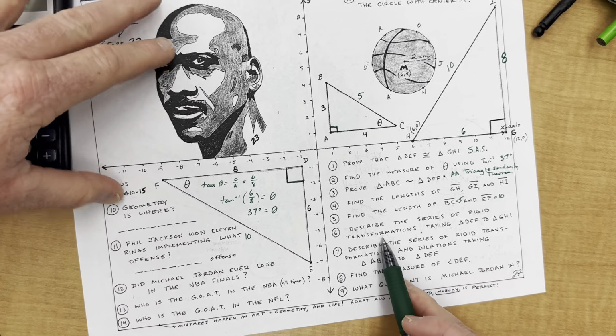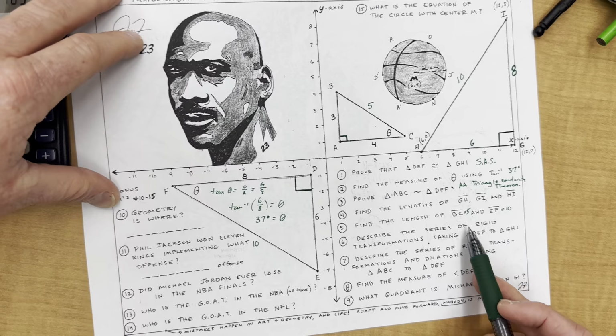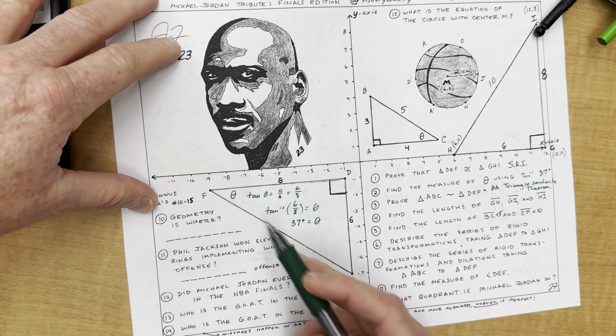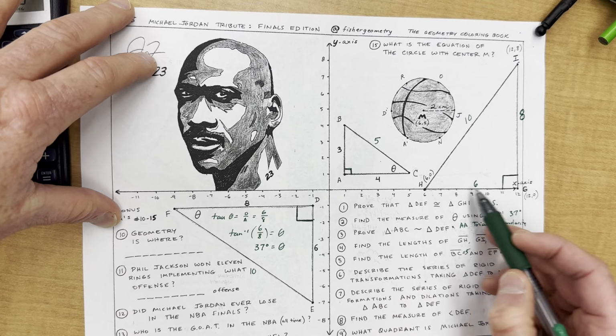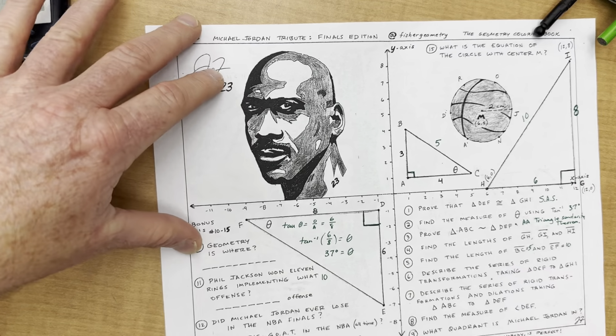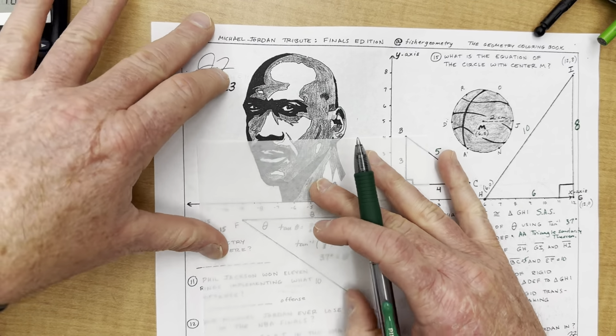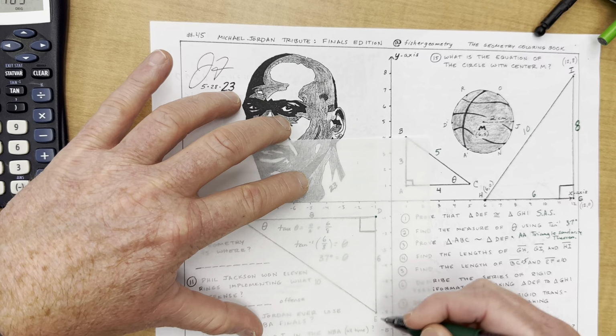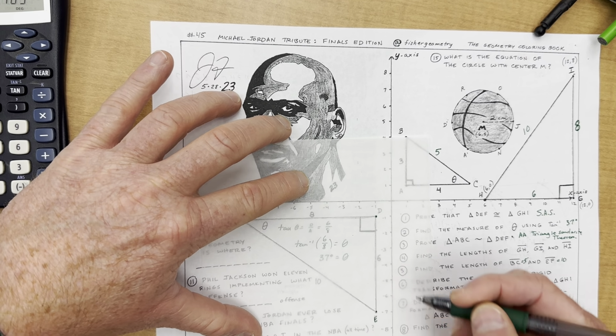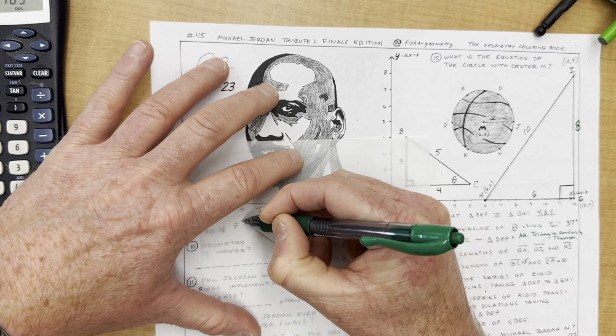Describe the series of rigid transformations taking DEF to GHI. Best bet on that one is just to use patty paper. So DEF.